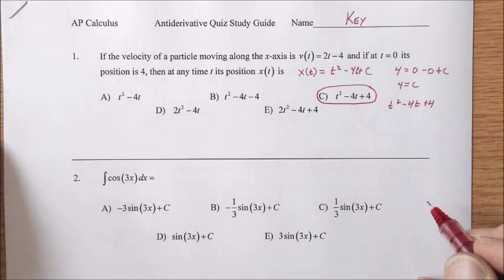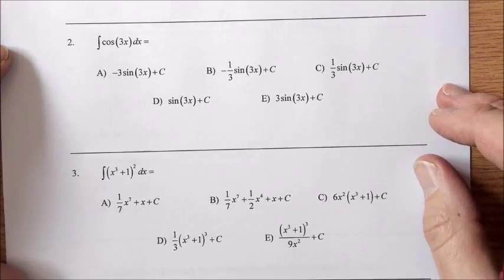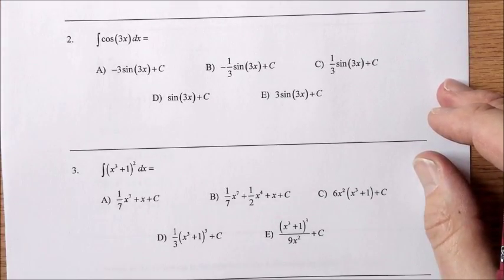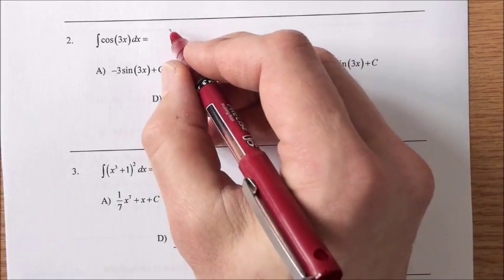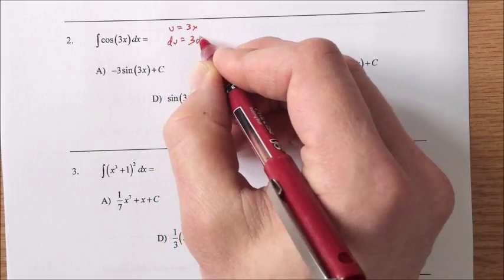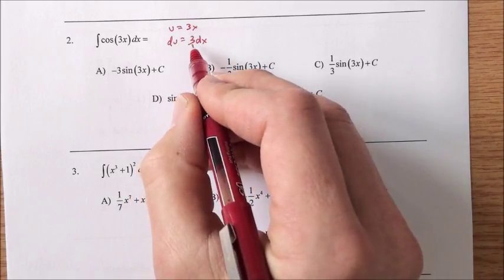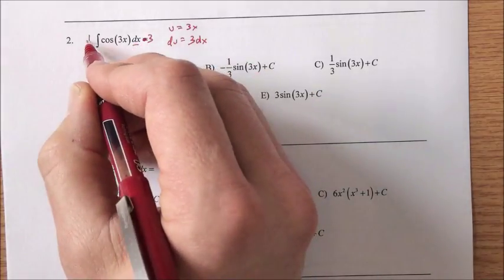All right, number 2. Now we have the antiderivative of the cosine of 3x dx. So this is a little u substitution. u is equal to 3x. du is equal to 3 dx. We have the dx, we don't have the 3, so we'll multiply by 3 on the inside and 1/3 on the outside.